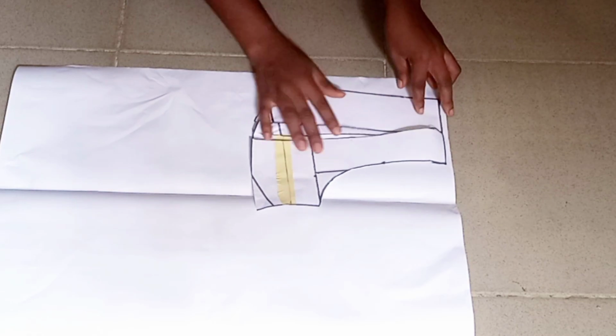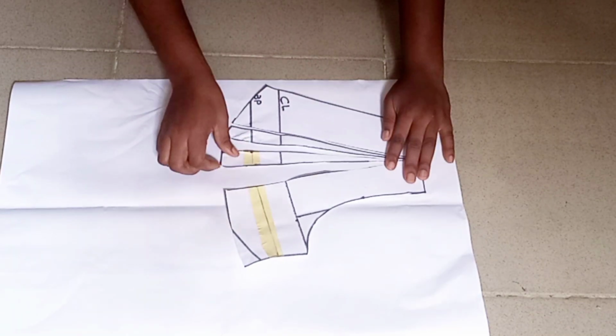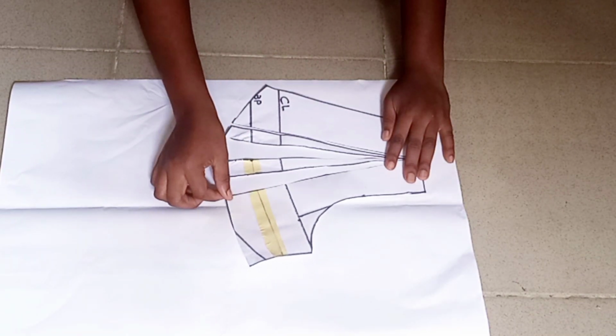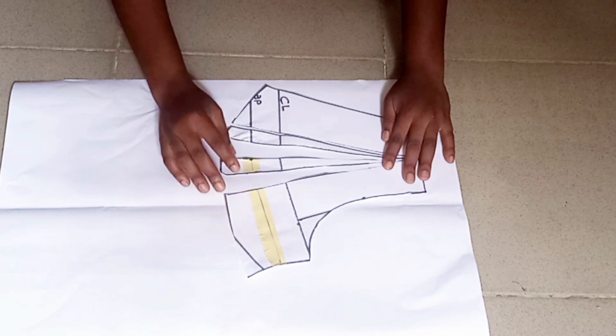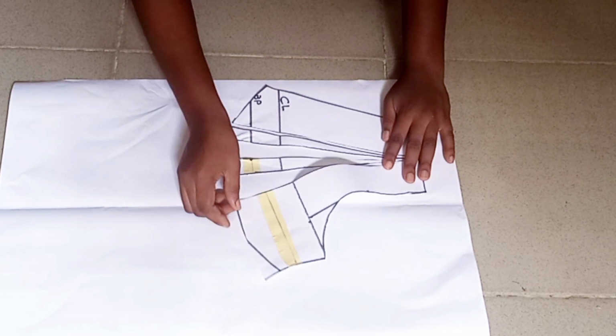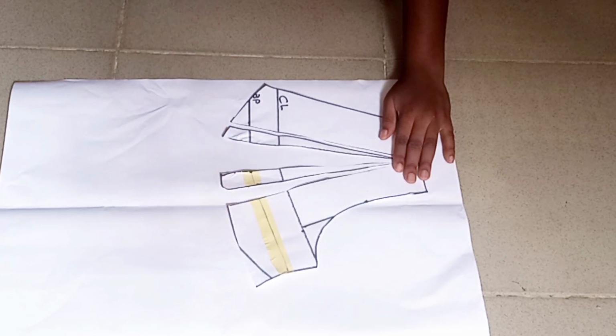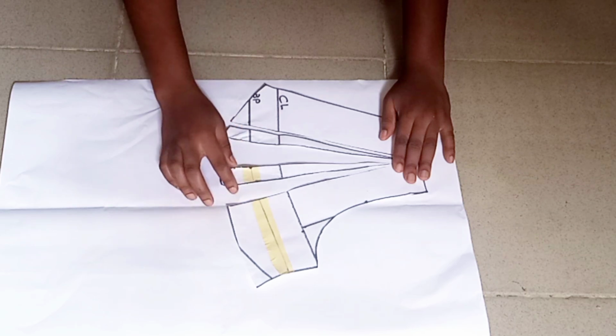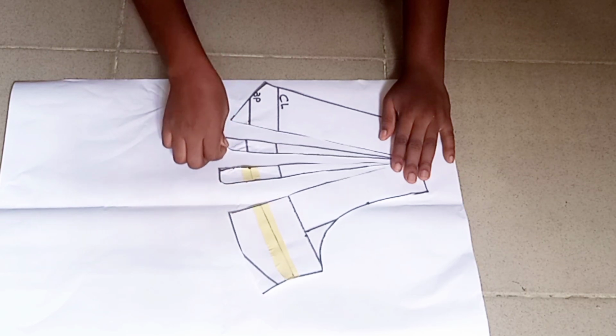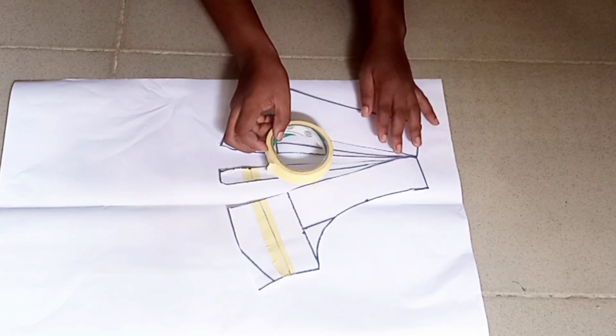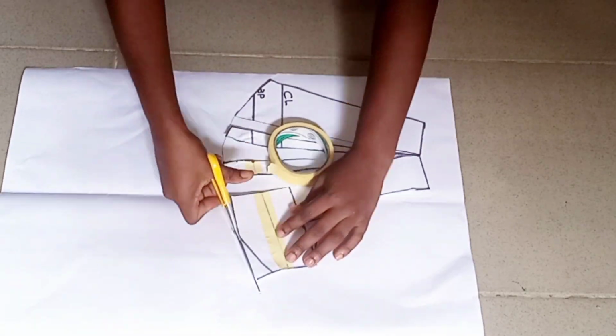your fabric or get another pattern paper, spread the initial one that you've slashed, that's the one you made the slash and spread method on, and then just place it on a new pattern paper or on your fabric. Open up as you would like it to be opened. You can use 1 inch or you can use as much as 1.5 inches depending on the bust size of the person.